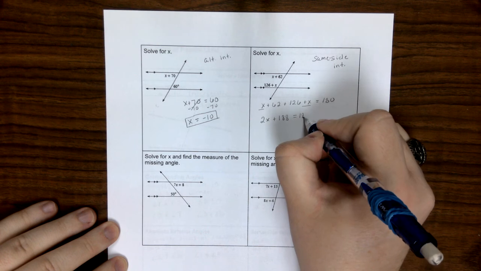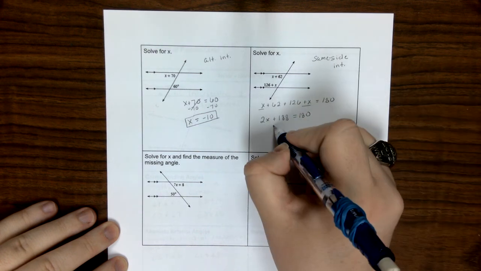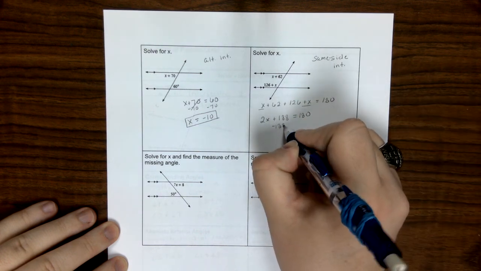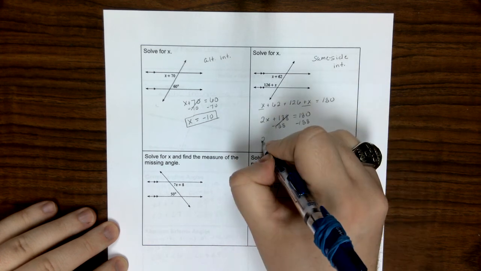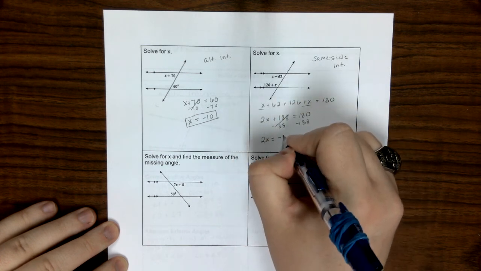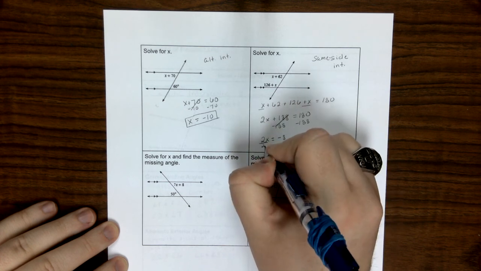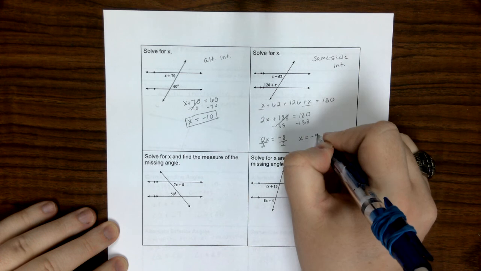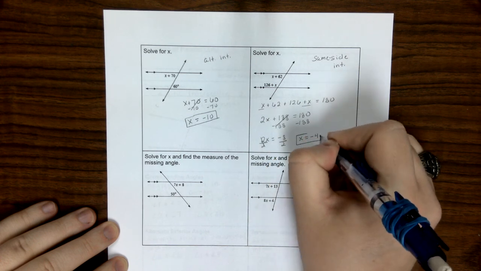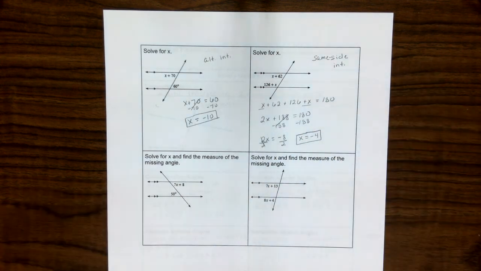That equals 180. Now we'll subtract 188. We get negative 8. X equals negative 4.